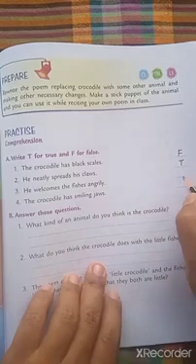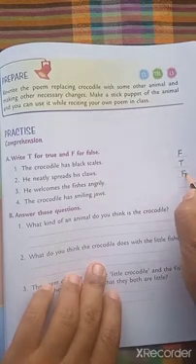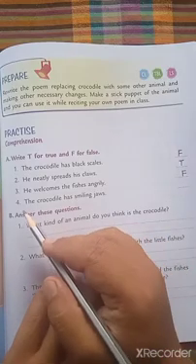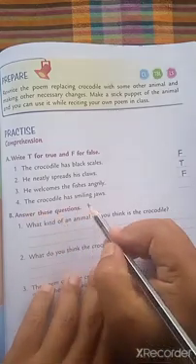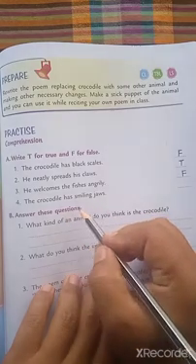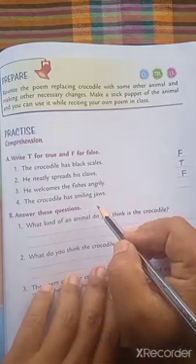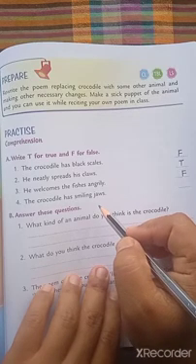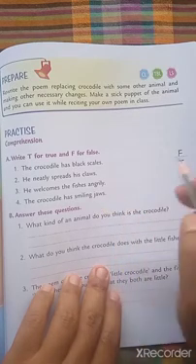So number 3 is false. You have to write capital letter F. Then number 4, the crocodile has smiling jaws. Yes, he has smiling jaws. True.